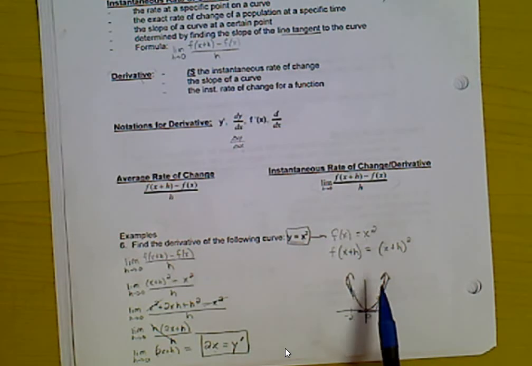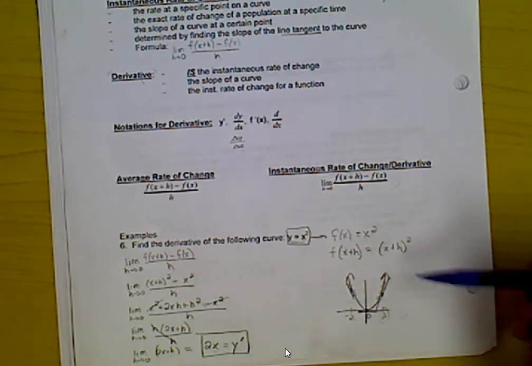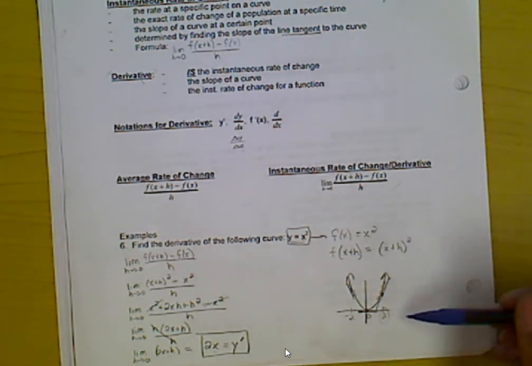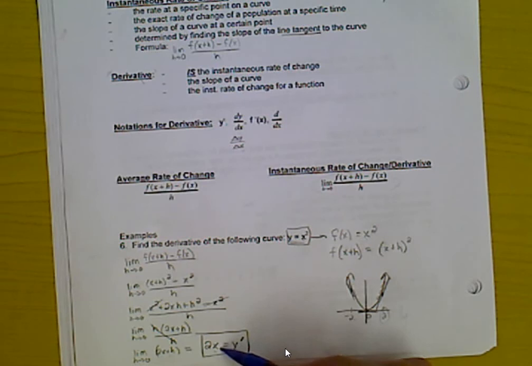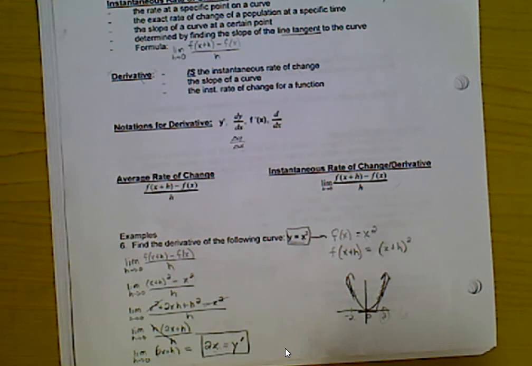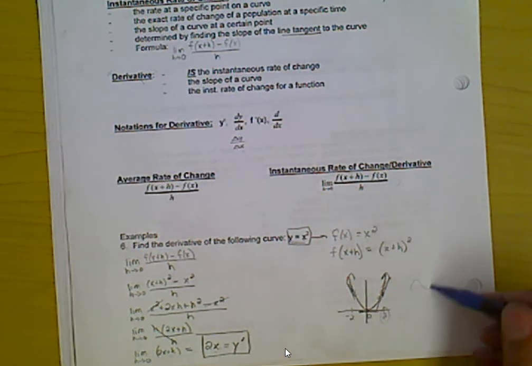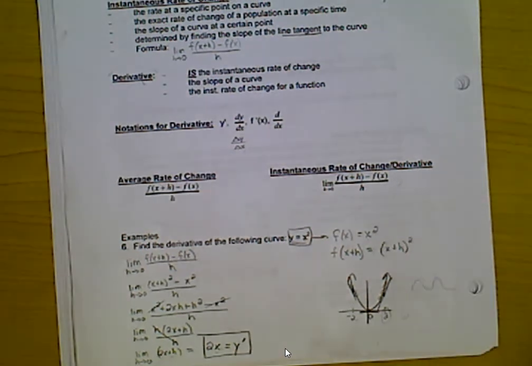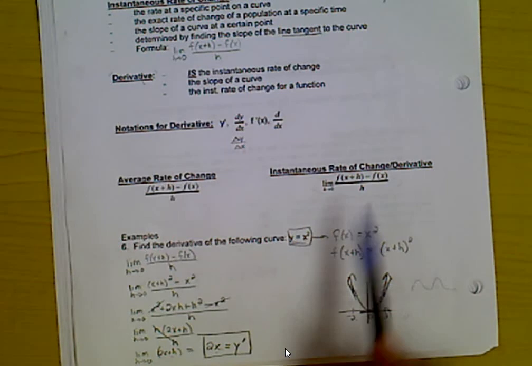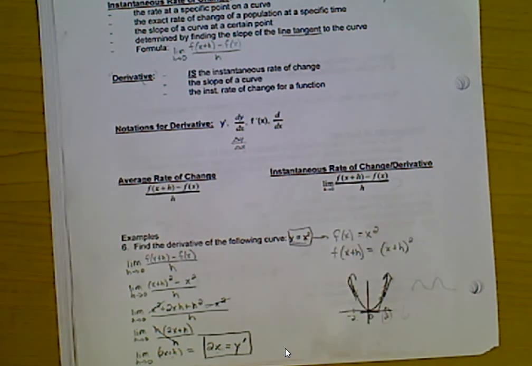If I want to know how quickly the graph is increasing at 10, way up here, I would just plug in 10, and my slope would be 20. That's how quickly the graph is moving at that point. All right, so that's what we get when we do the derivative. We'll be able to find slopes of sine curves, cosine curves, and so on, anything we want, using this little guy. All right, good.